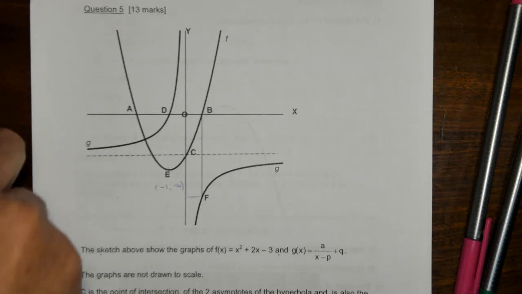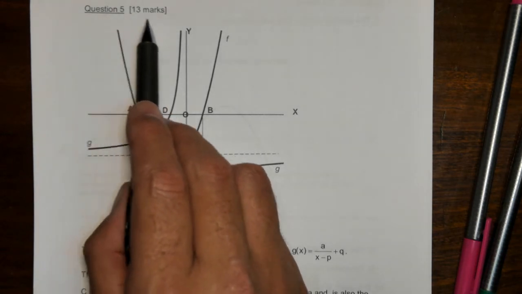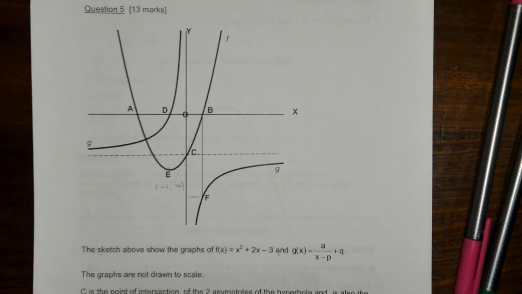Okay, folks, we're looking at question 5 of the exam paper. This question deals with graphs and functions. It's 13 marks worth. Okay, let's see. The sketch above shows the graph of f of x.